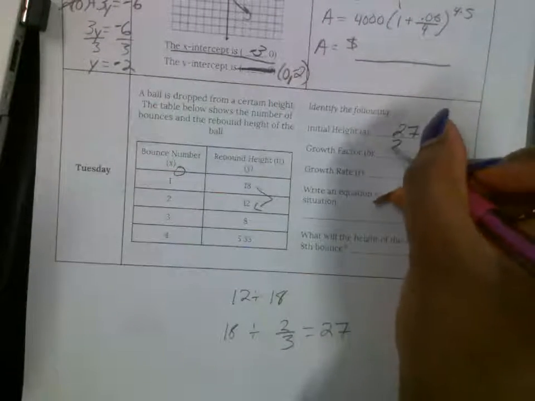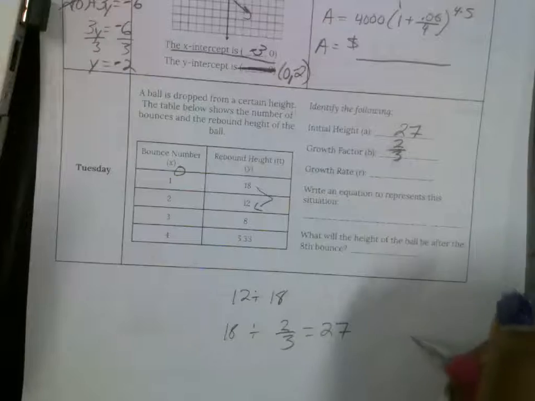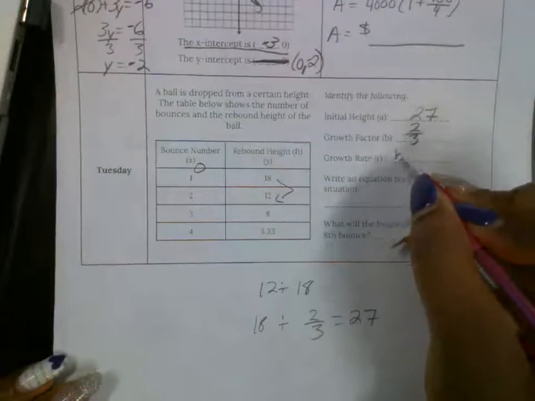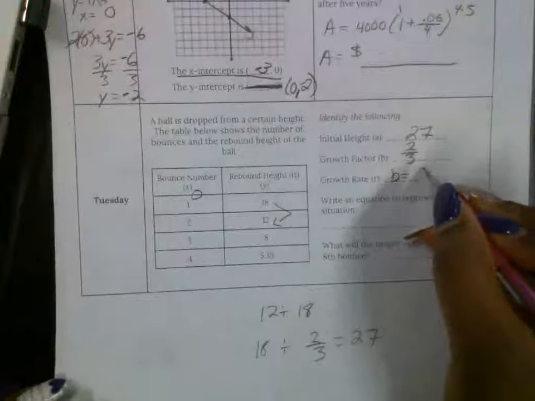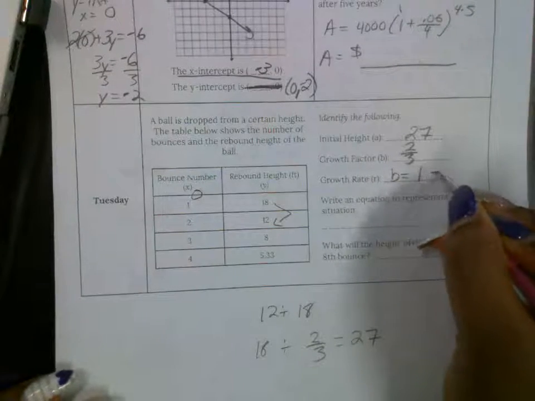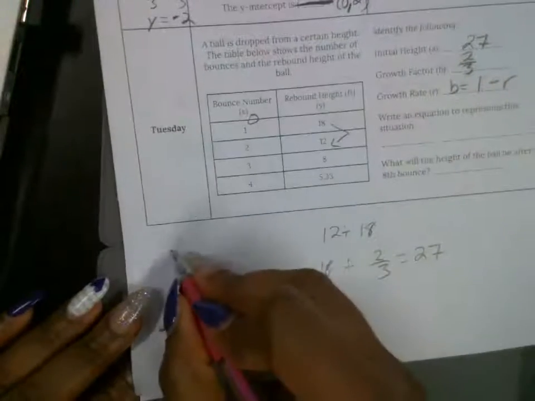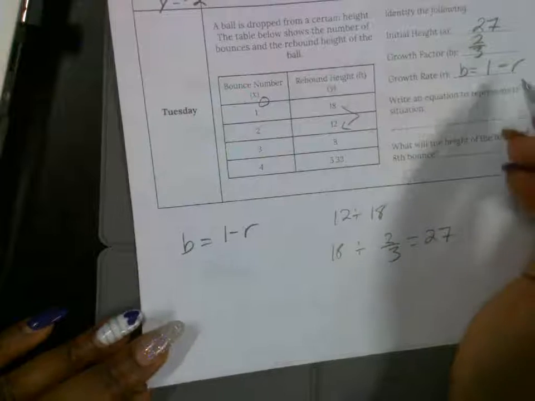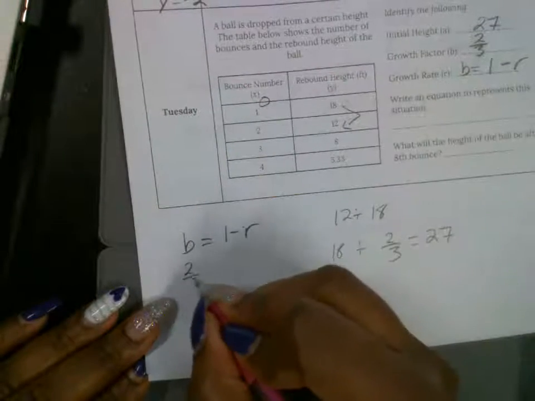You're multiplying by 2/3. Okay. The rate. So you're going to use B is equal to 1 minus R. Your B, in this case, is the 2/3.